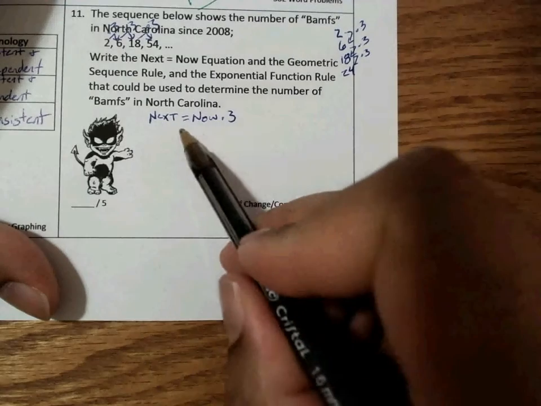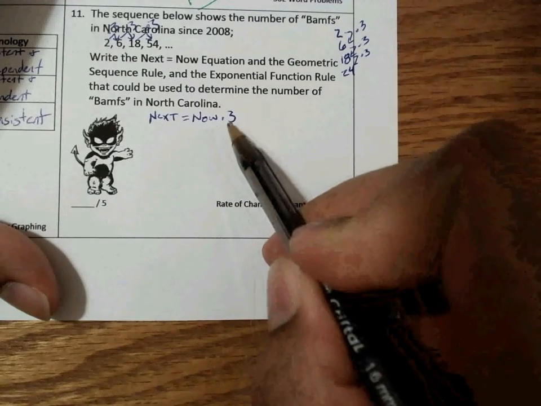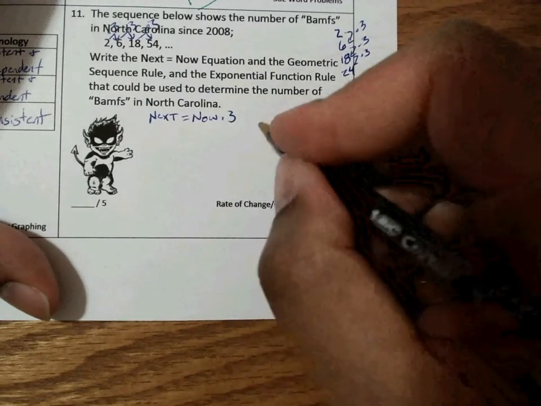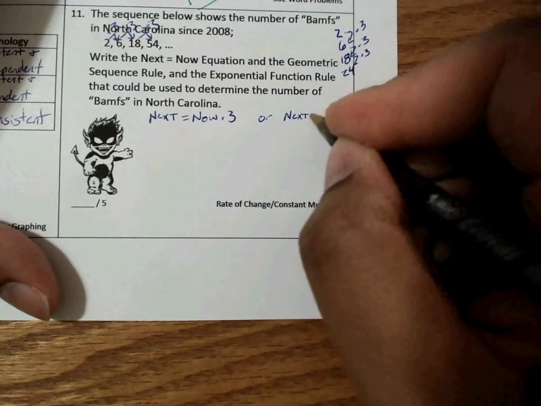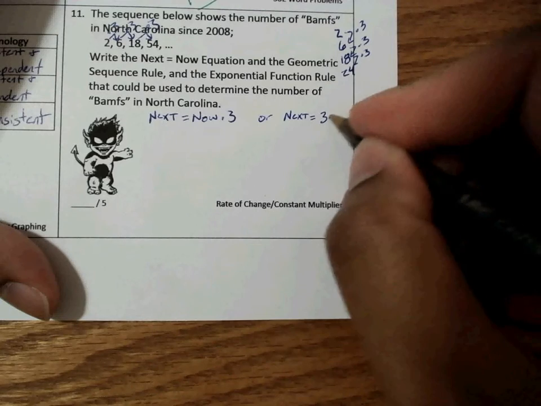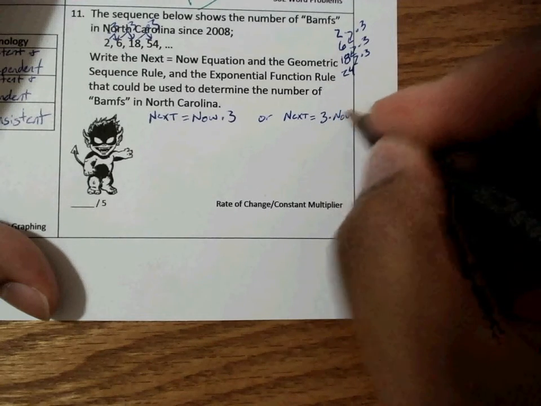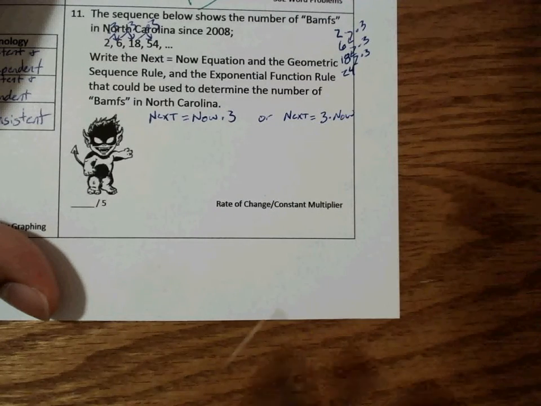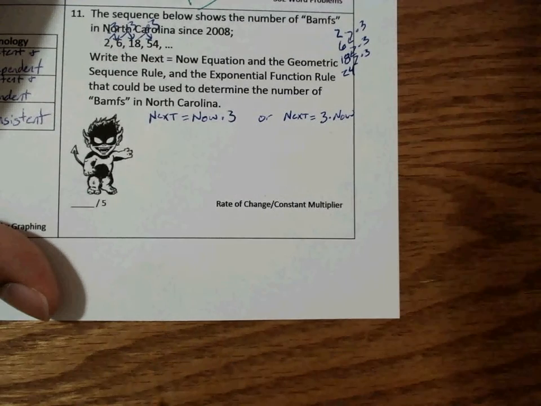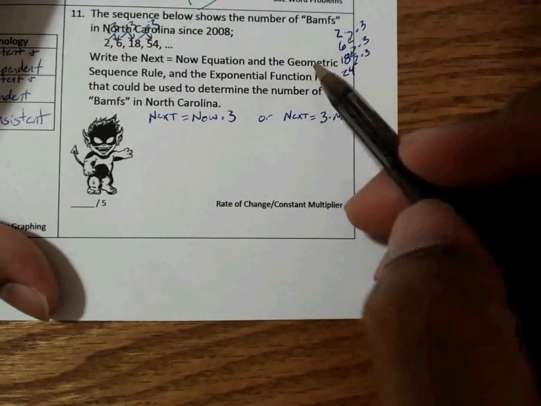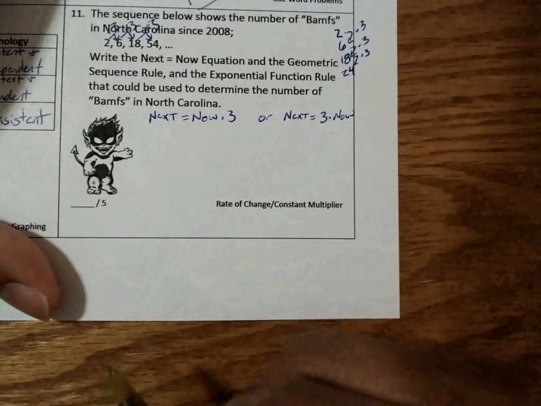We went ahead and wrote the next equals now statements with times 3. Or if you wanted to, you could write next equals 3 times now. Both ways are acceptable. More than likely on the ELC, when it's multiplication, it'll be written in this manner. The next thing they ask us to do is write the geometric sequence rule.